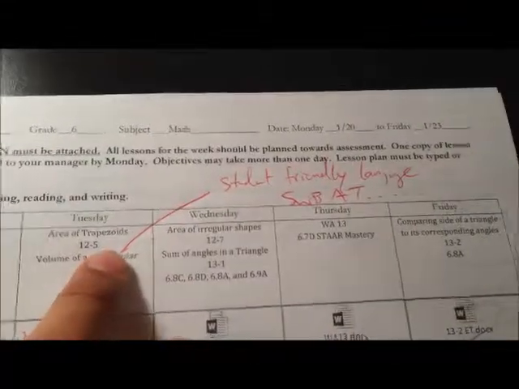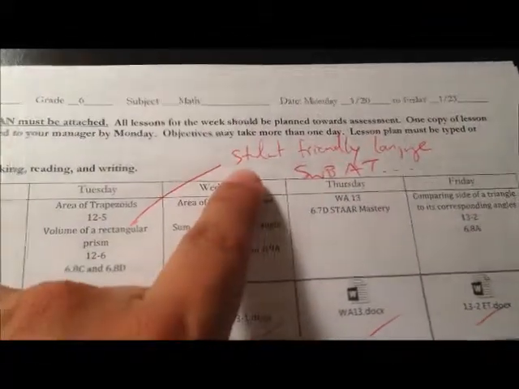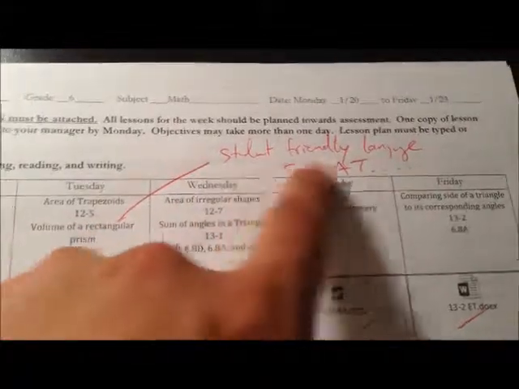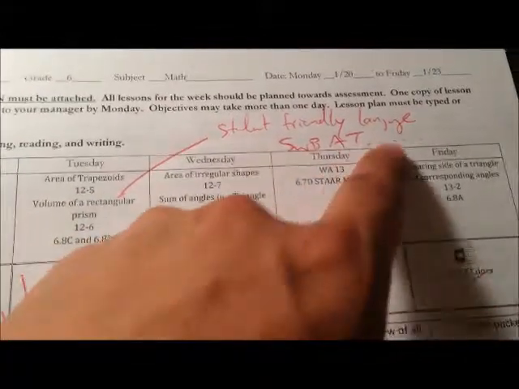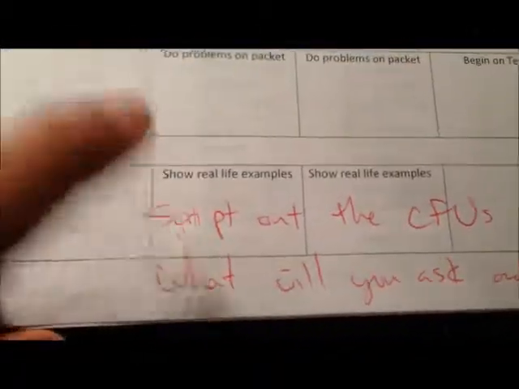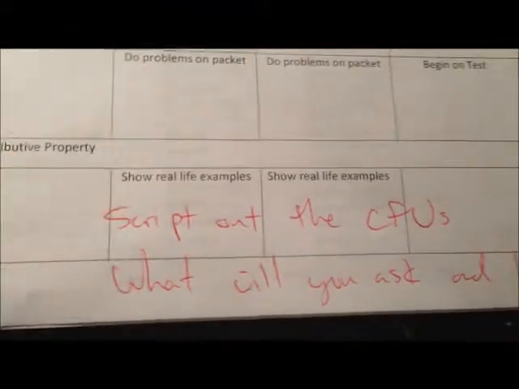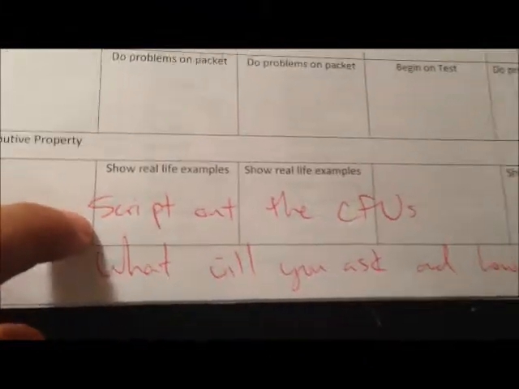I have here, however, told him to incorporate these objectives into student-friendly language in the form of "students will be able to," so that way we know and kids know what they'll be learning for the day. And then finally here, the highest lever that I'd look for and incorporate in a coaching conversation is to script out the CFUs. So his hook and his intro, yes, he'll show real life examples, but what are they? So what will you ask and how?